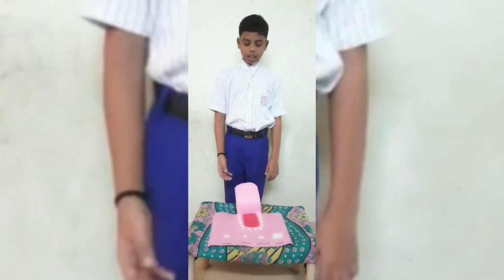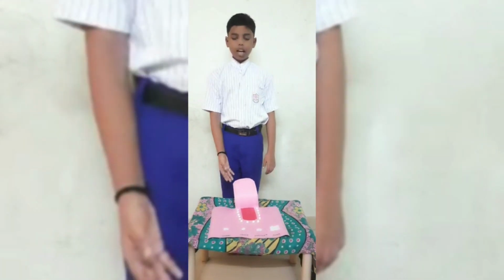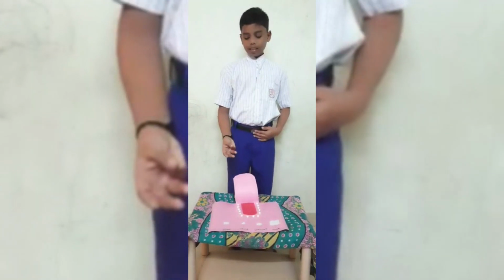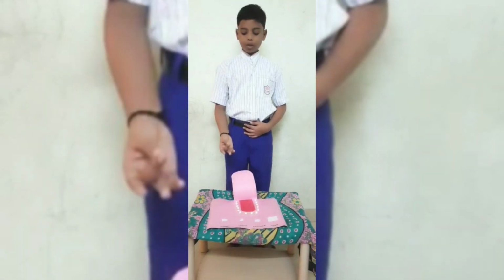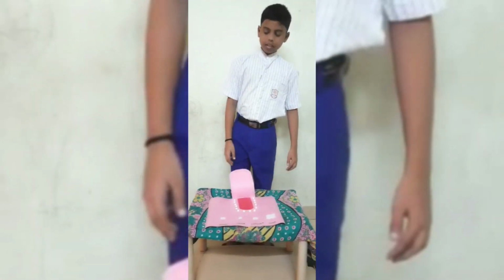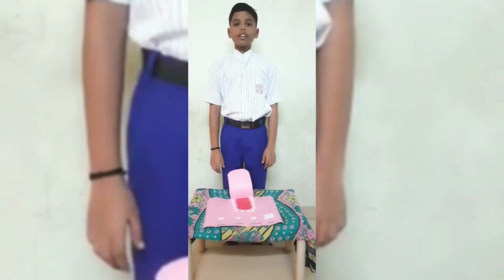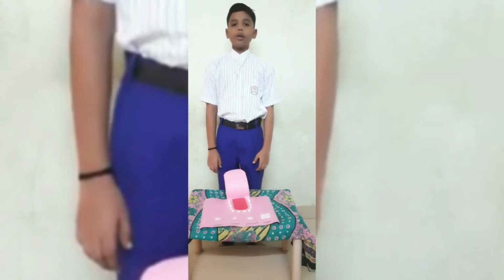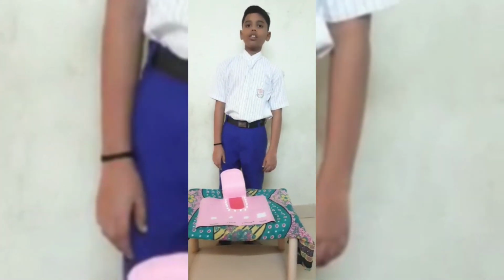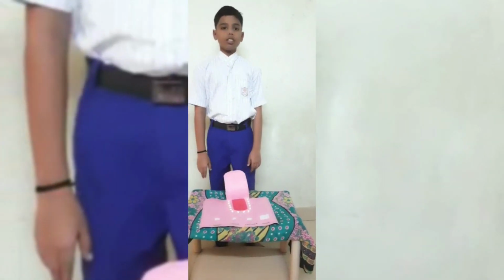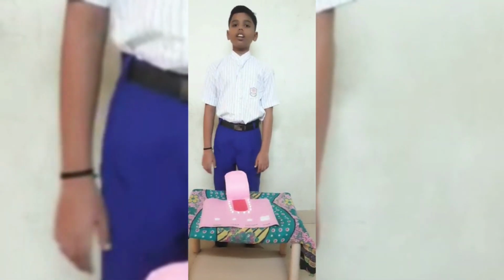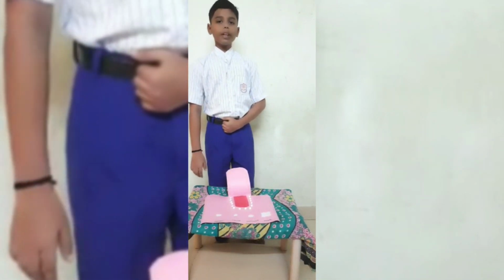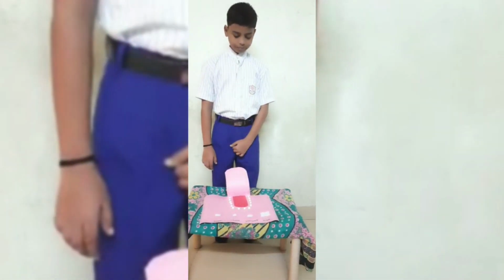Now I'm going to explain to you about types of teeth and arrangement of teeth. There are 4 types of teeth: incisor, canine, premolar, molar. Incisors are chisel-shaped teeth at the front of the mouth. Incisors are for cutting and biting the food. Canines are the larger pointed teeth. Canines are for pinching and tearing the food.